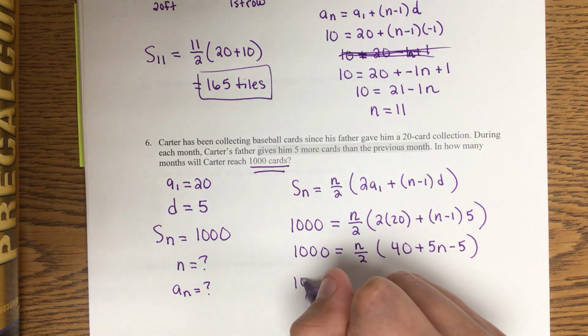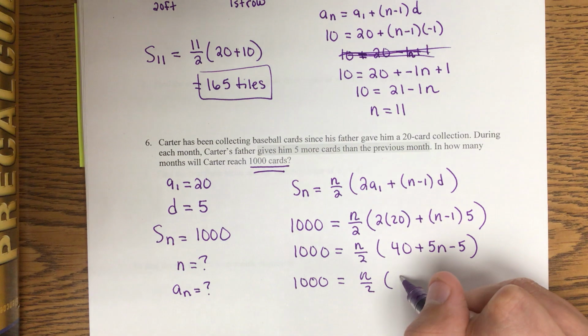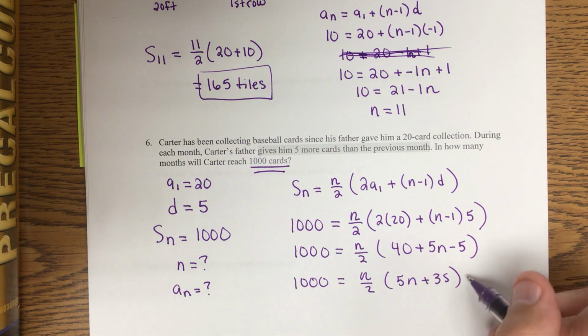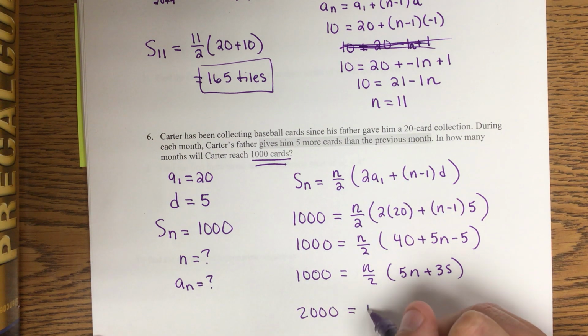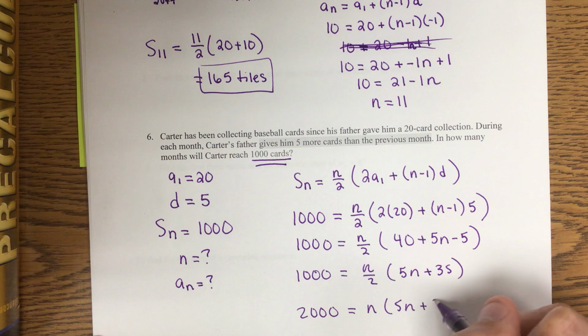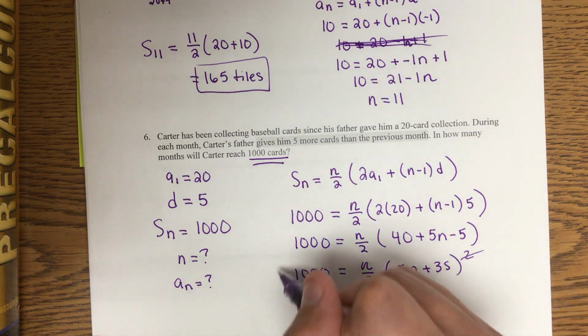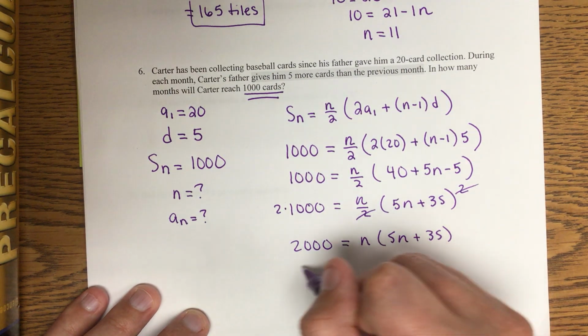And then that would be 1,000 equals n over 2 times 5n plus 35. You know what? Let's get rid of that 2. Let's multiply both sides by 2. So this would be 2,000 is equal to n times 5n plus 35. So the 2 would have canceled here and here, and then I multiply this side by 2. And then I have to distribute the n.